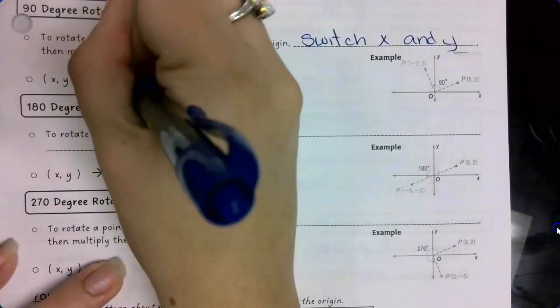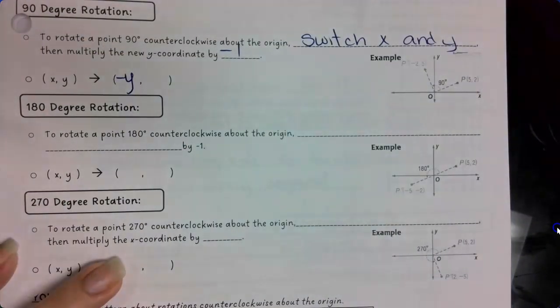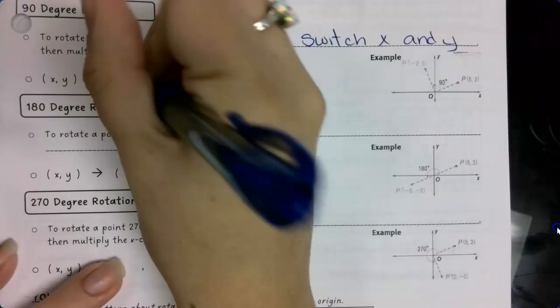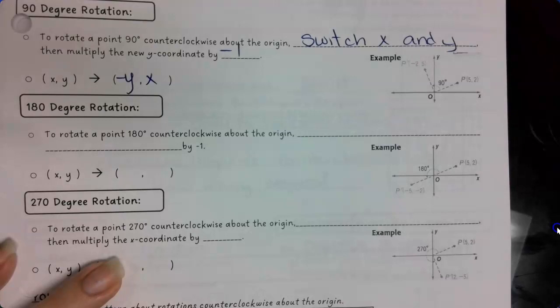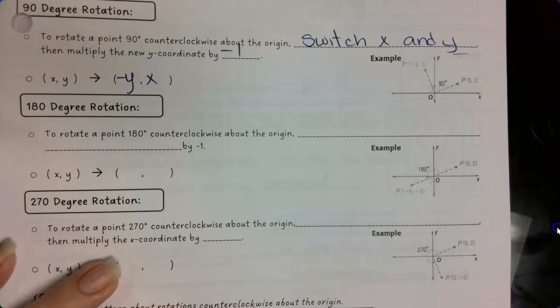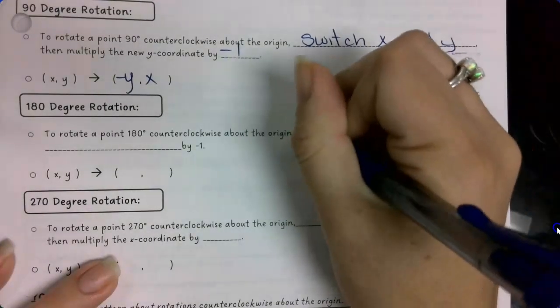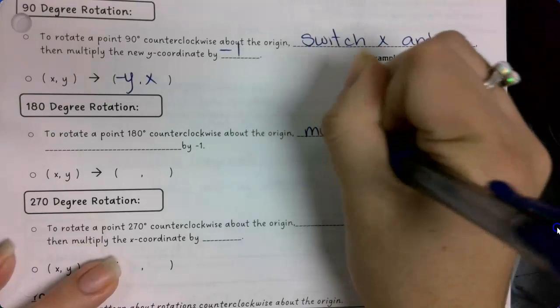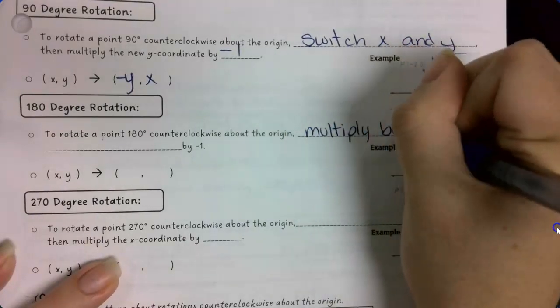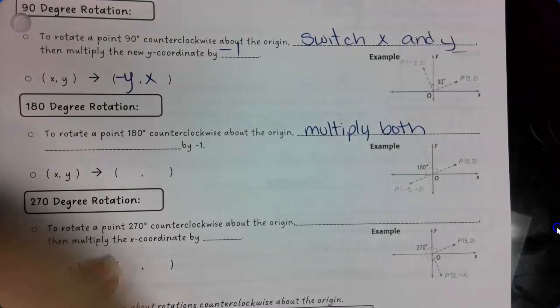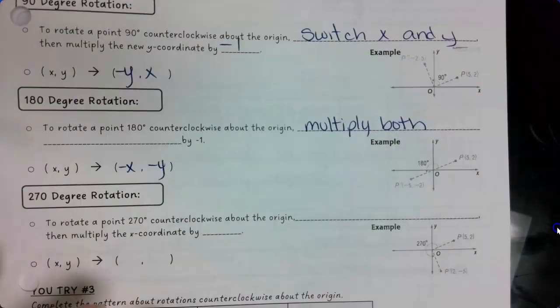So this is going to turn into -y, x. For a 180-degree rotation, I want to multiply both by -1, so this is going to turn into -x, -y.